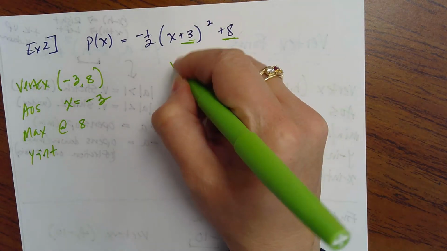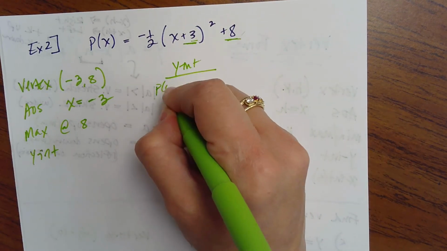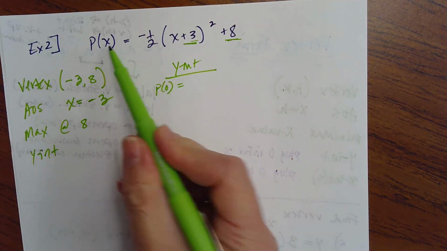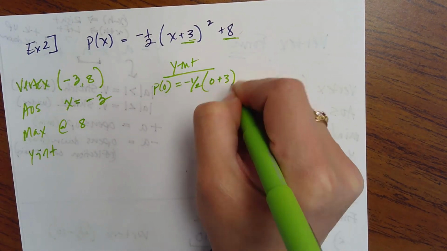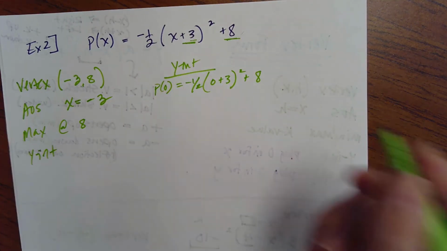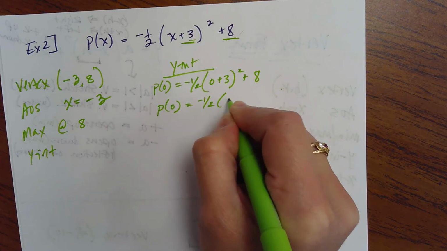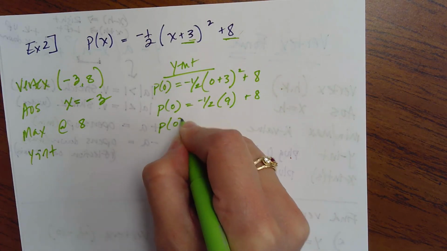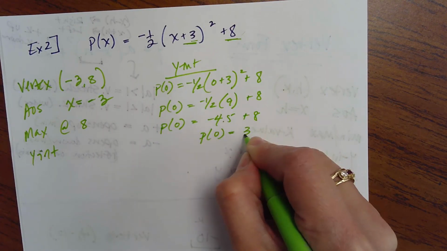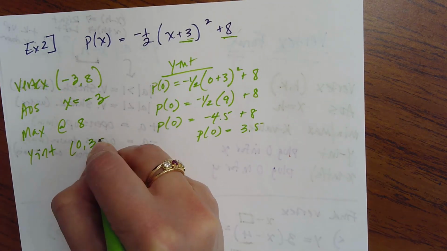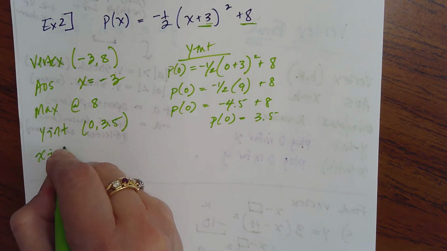Y-intercept. So let's plug in 0. Let's do our math here. Let's plug 0 in for x. One of the ways you could do this with function notation, which is the p of x here, is basically you're just replacing x with 0. If it makes more sense for you to call p of x y, I don't really care. All right, so 3 squared is 9. So this would be negative 4.5 plus 8, which gives me 3.5. Okay? It doesn't always have to be integer values, right? In most cases, it's not.